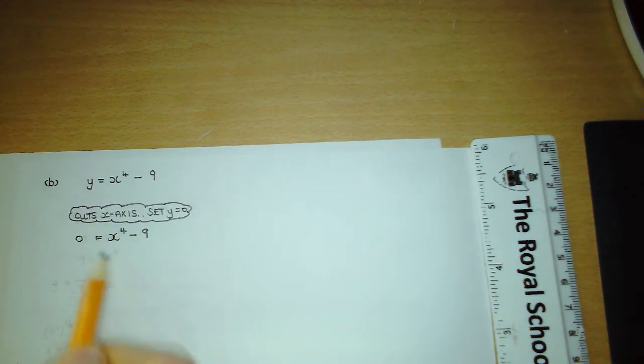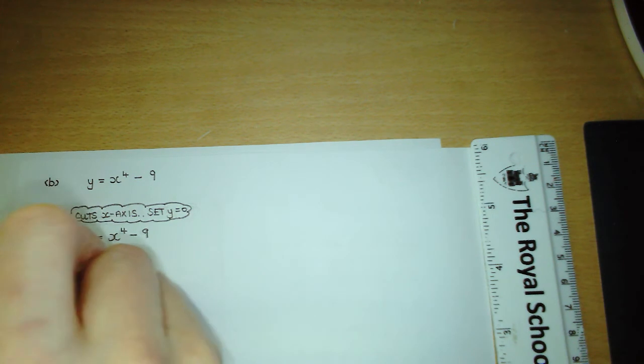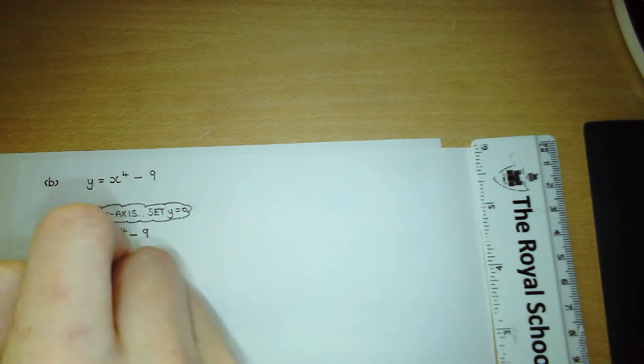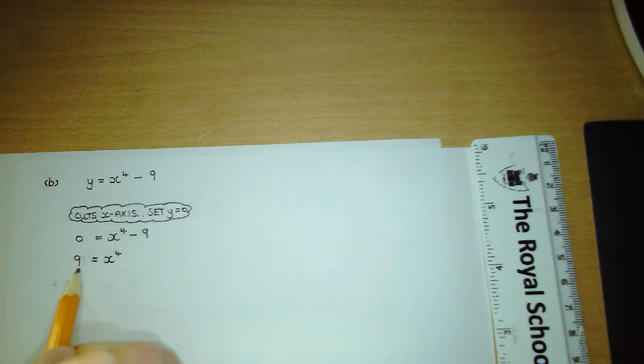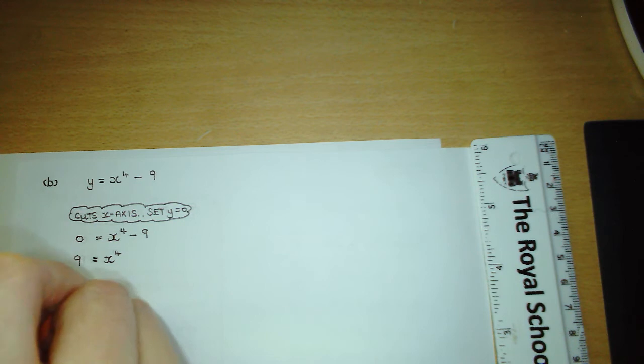We're then going to move, because there's only one x term, move the number term to the other side. And then we're going to take the fourth root of 9. You know, if this was x squared, we would take the square root, so it's x to the power of 4. We're taking the fourth root now. Be careful.